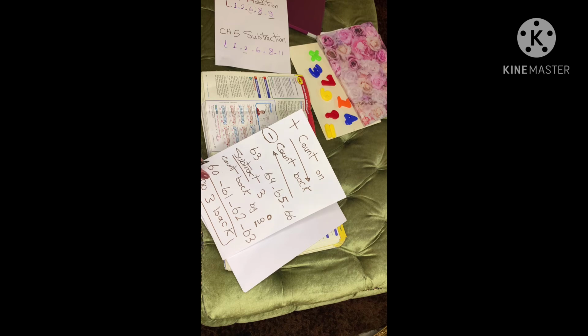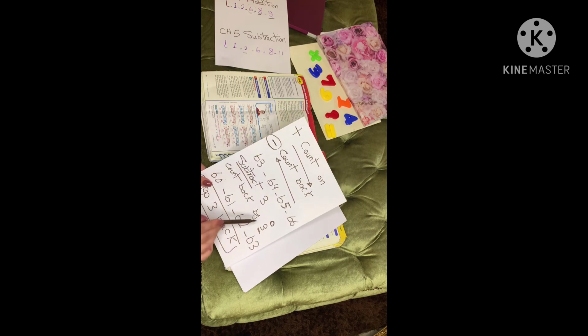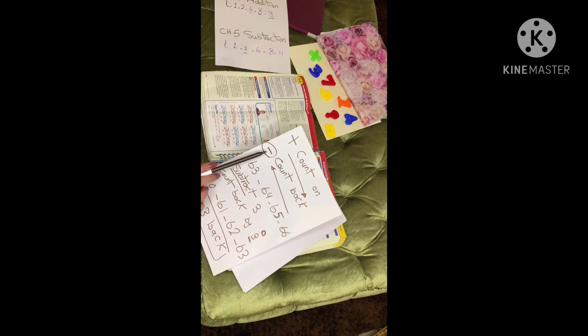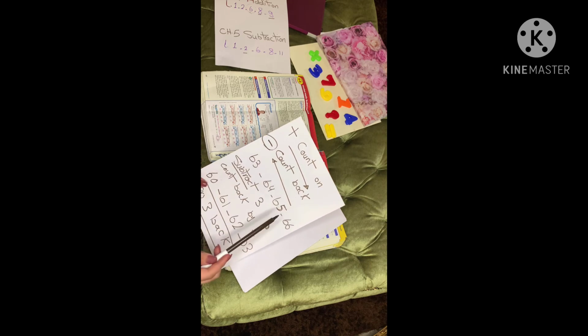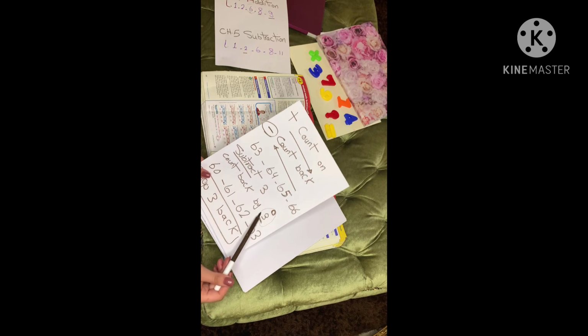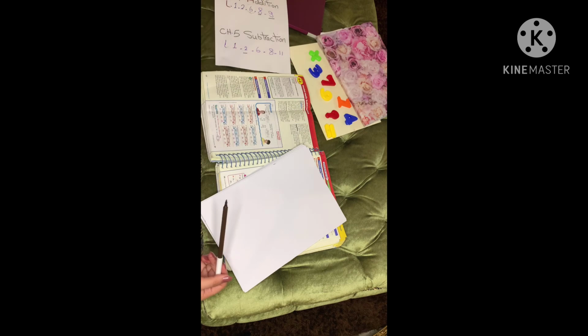The only difference between addition and subtraction is that in addition you count on and in subtraction you count back. Then normally look at the second number to see if you will add or subtract ones only or tens. Let's take an example on tens.